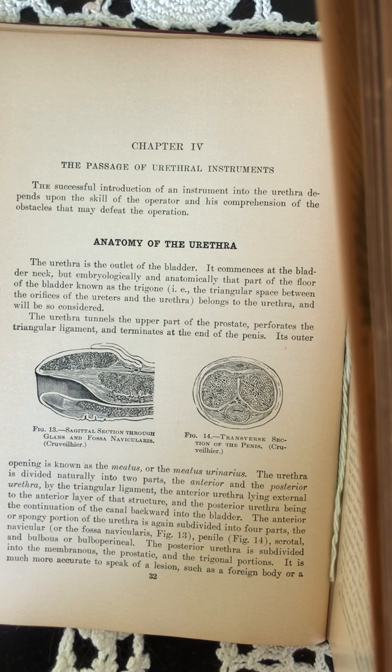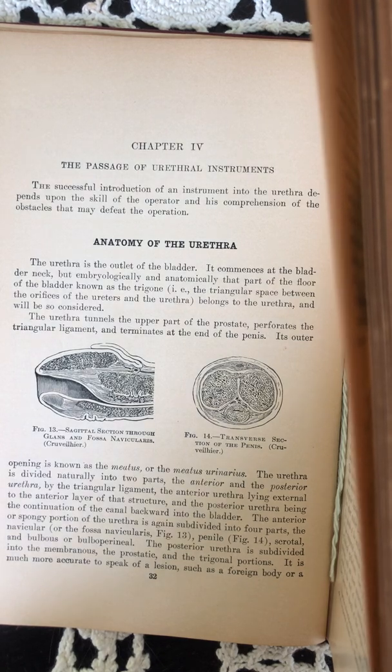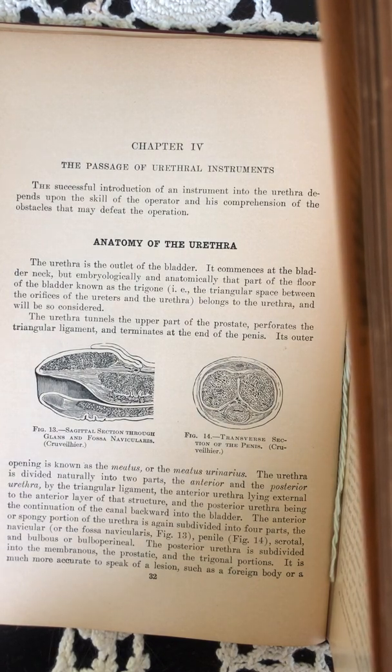The anterior or spongy portion of the urethra is again subdivided into four parts: the navicular, or the fossa navicularis, figure 13, penile, figure 14, scrotal, and bulbous, or bulboperineal. The posterior urethra is subdivided into the membranous, the prostatic, and the trigonal portions.